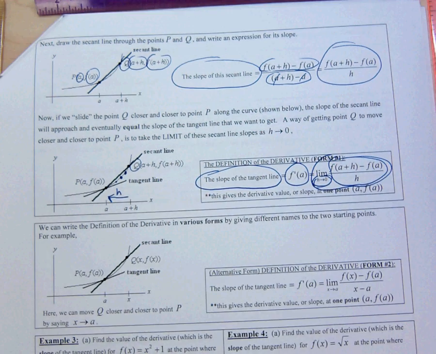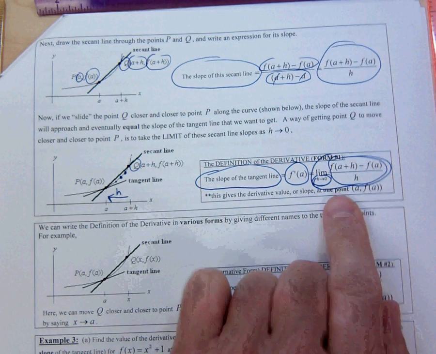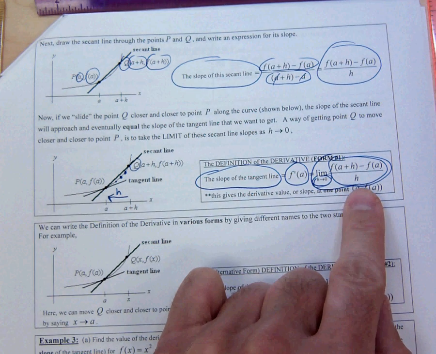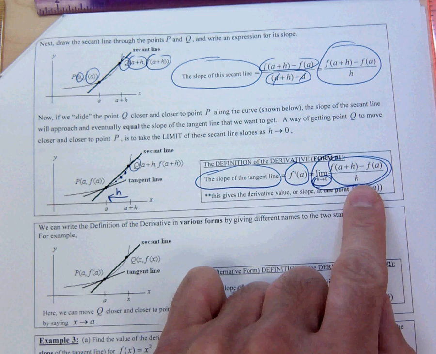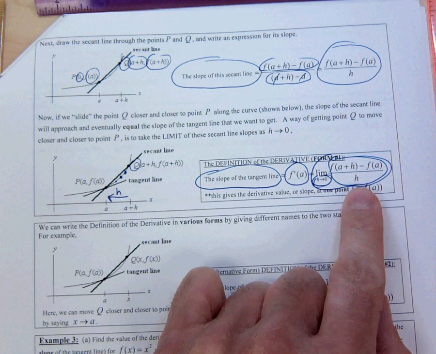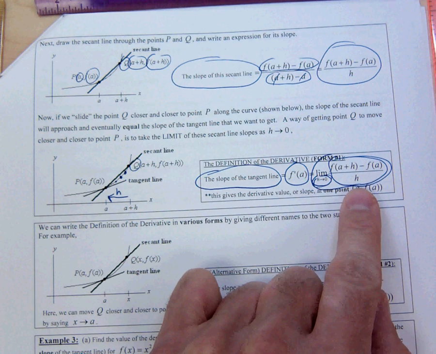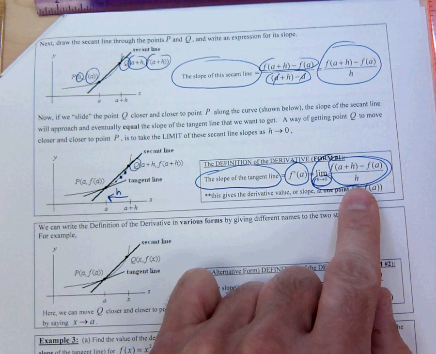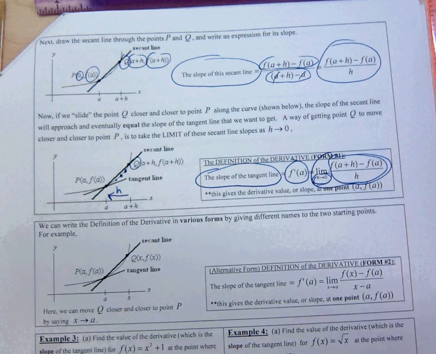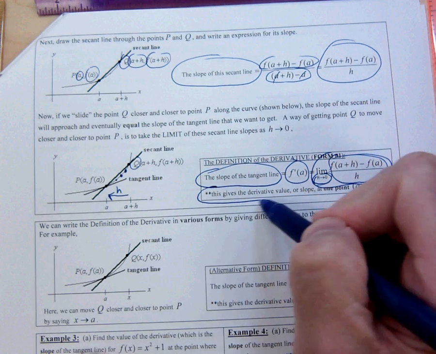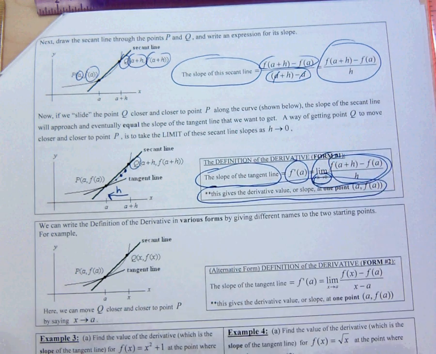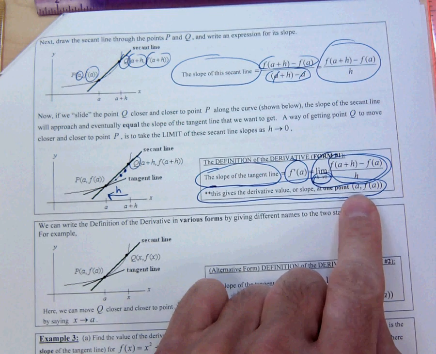Is that clear? So again, I didn't want you to just memorize that formula. I wanted you to see where I got it from. Okay, now you are going to eventually have to memorize it, but at least now you know where it comes from. So maybe that'll help you recreate it if you forget what it was, right? Okay, now, again, what does that give you? It gives you the derivative value or slope at one point, which is a comma f of a.